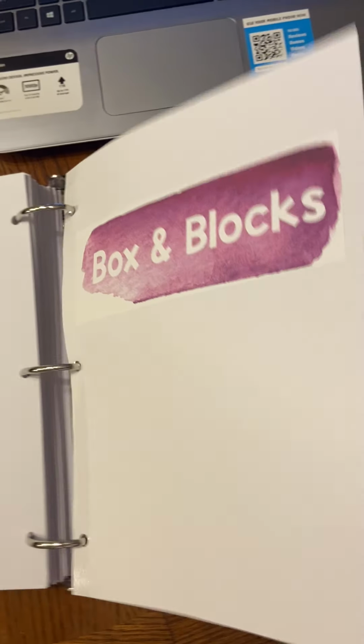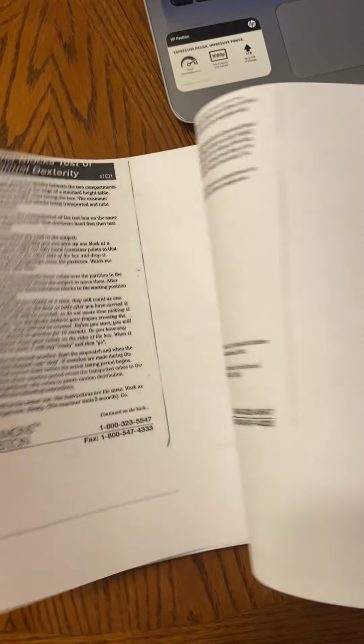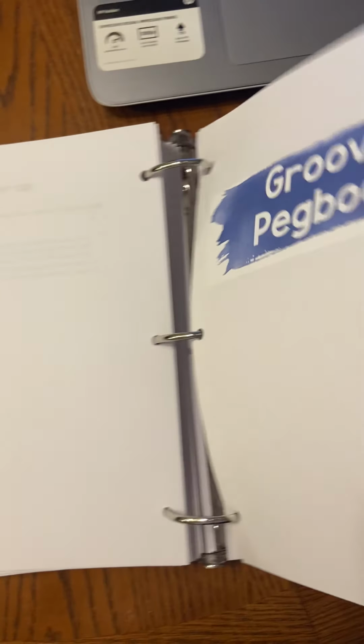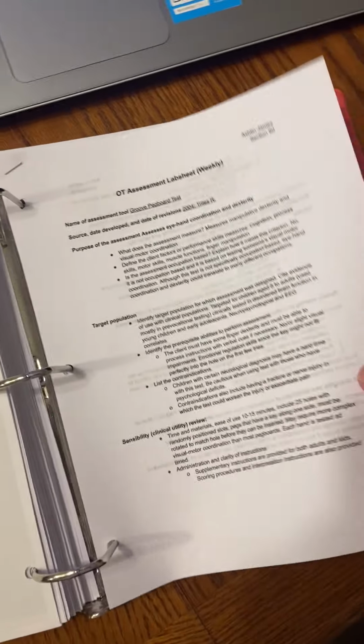video links. For box and blocks, same pattern, score sheet with the manual and instructions attached, with the lab sheet and video links. Grooved pegboard, here we've got the score sheet and instructions, the lab sheet, and the video links.